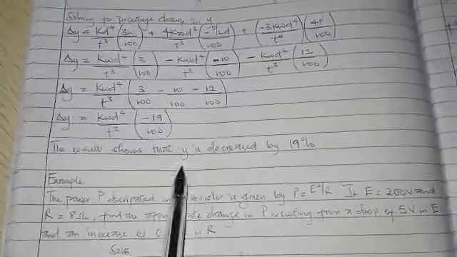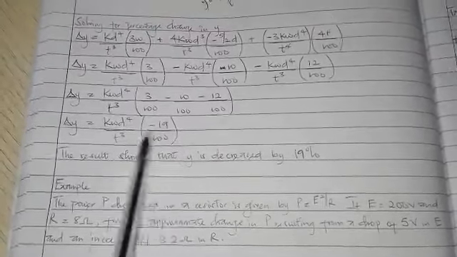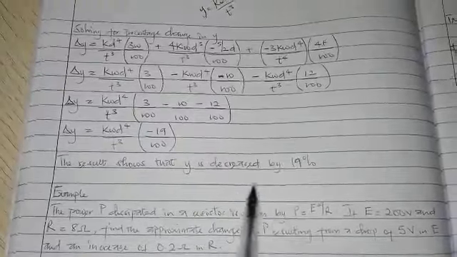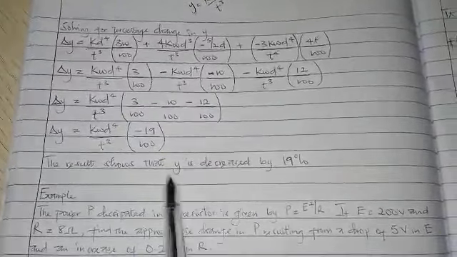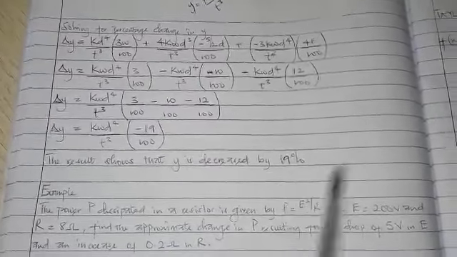So now the result shows that y is decreased by 19%. So that's what we're saying. So this is the answer. They say you should show the percentage change in y. So y decreases by 19%. That's the change. And then we have one more question here.